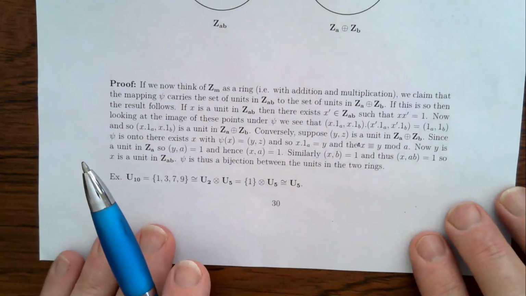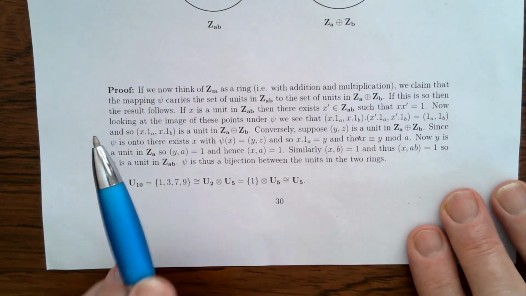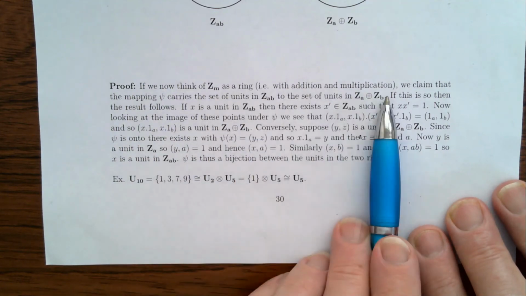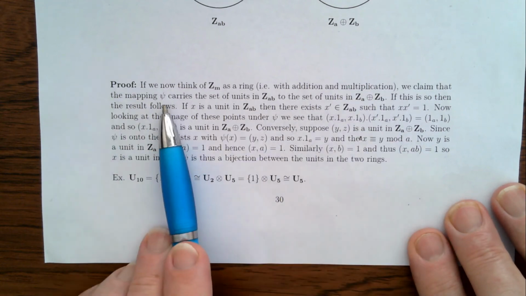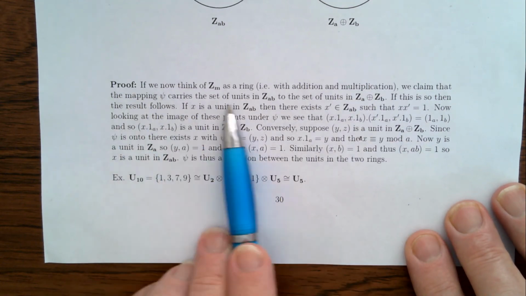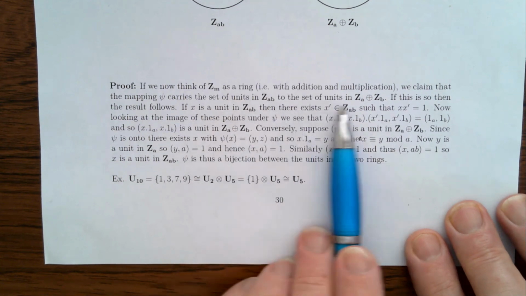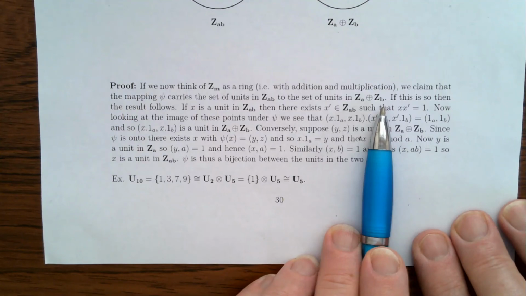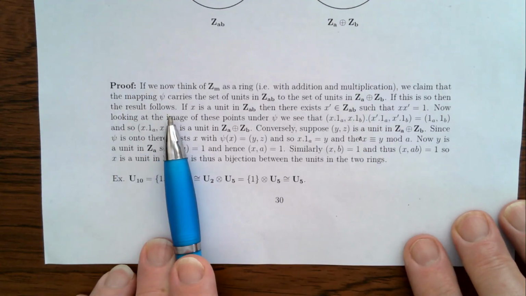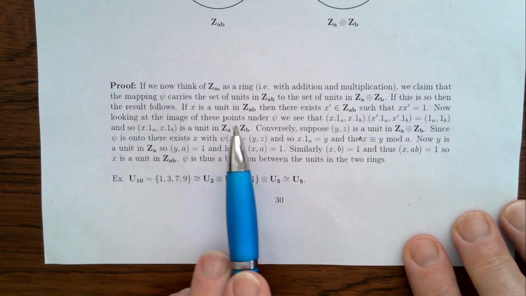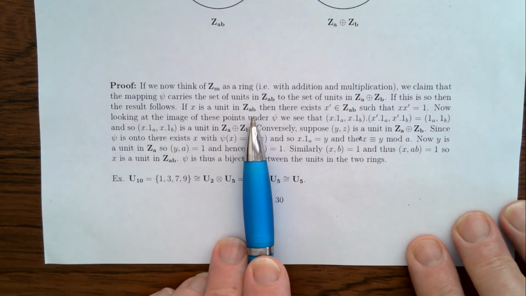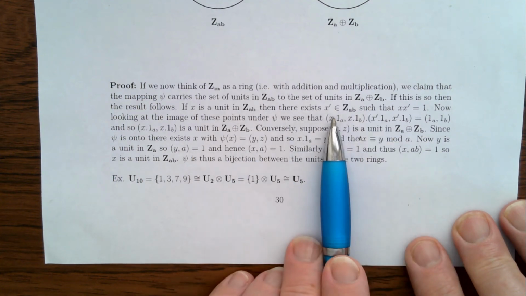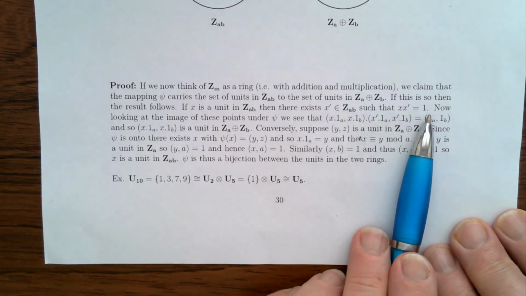So here's the proof of this, which is a little bit technical but not too hard to follow, I hope. If we now think of Zm as a ring, that is with addition and multiplication, we claim that this psi mapping carries the set of units in ZAB to the set of units in ZA direct sum ZB. If this is so, then the result follows. So if x is a unit in Z of AB, then we're going to show it's a unit over here. So that means there exists an x dashed in here, so that x times x dashed is 1.